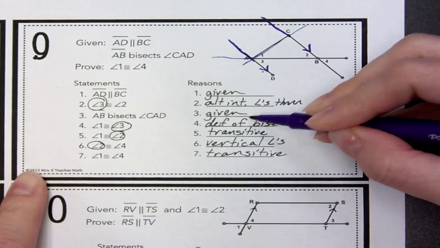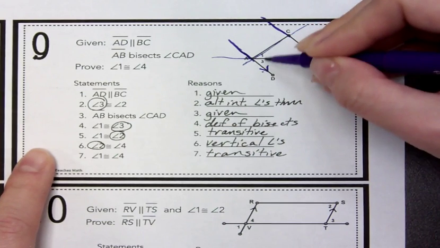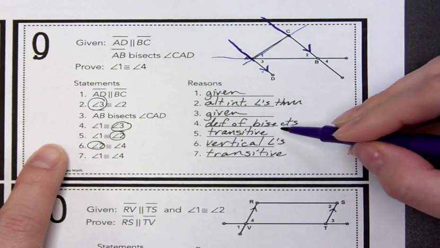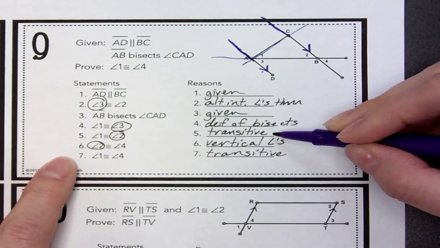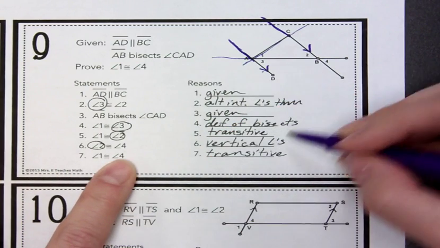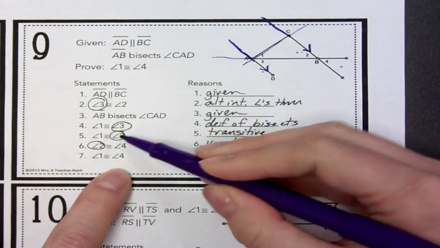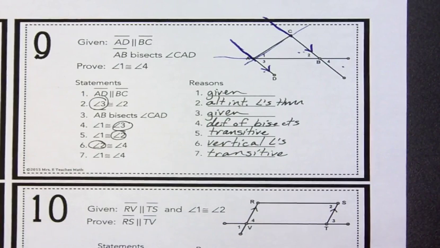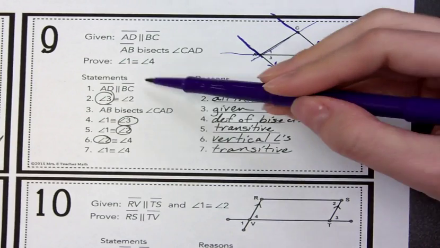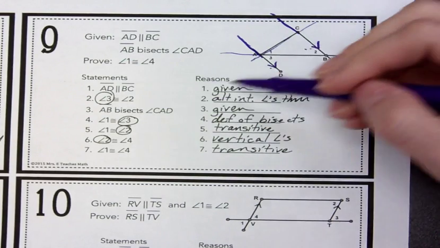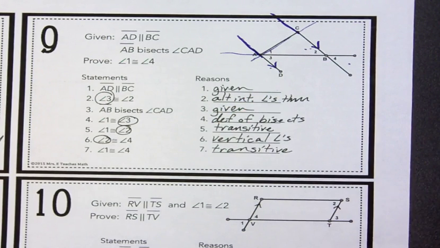I'm given bisects. Anytime I have a word, I'm going to define it. So the definition of bisects is that these 2 angles are exactly the same. And then I can use my transitive. And then I need angle 4 in my answer, so my next one, 4 came from the vertical angles 2 and 4. And then again, I have another transitive. Is it making sense? So I'm labeling whatever I can for each step. I'm just asking, did that come from the drawing, or did it come from what is right before it? And then I use transitive to get it to the statement that I need.